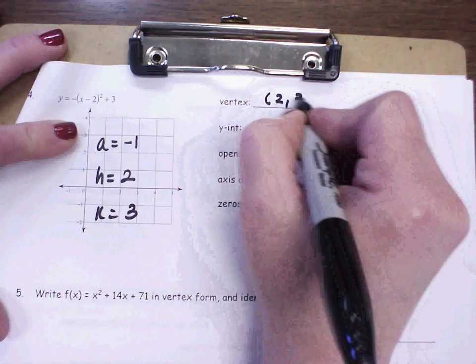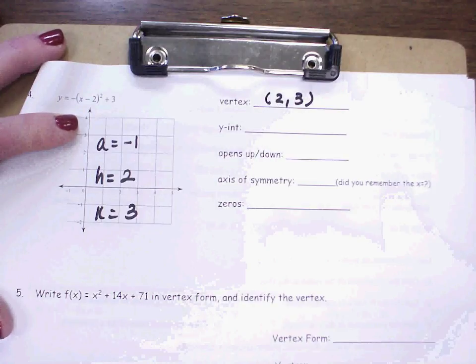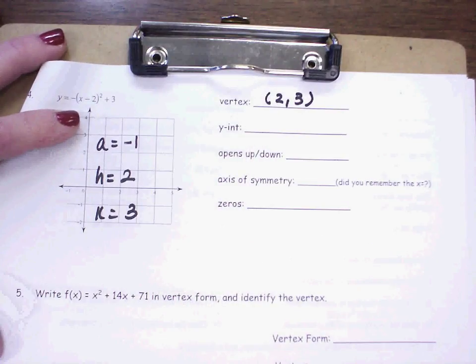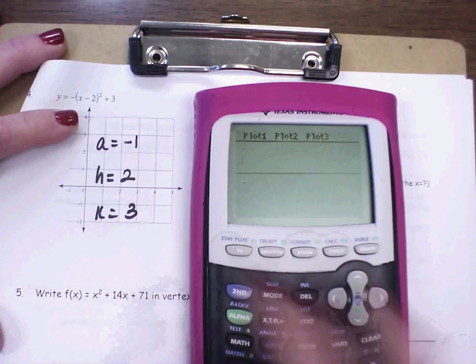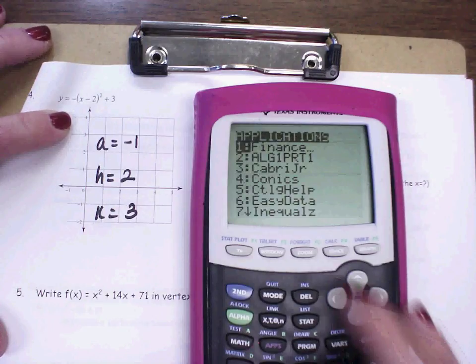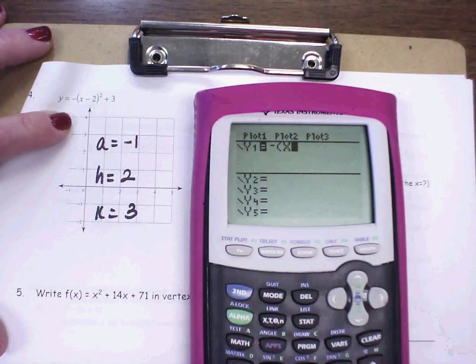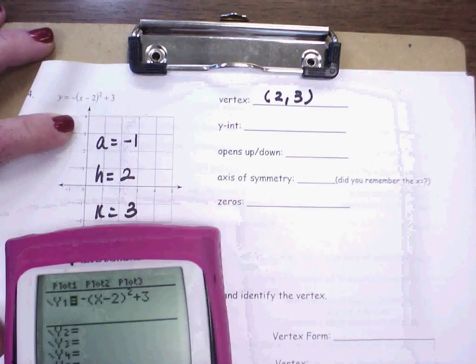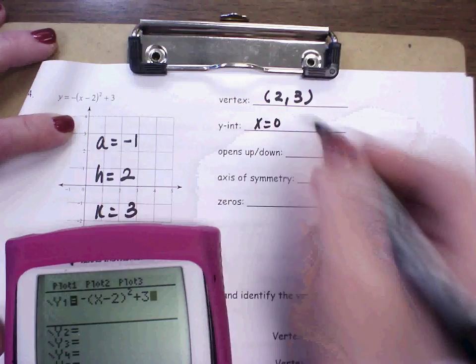Let's see, it's negative x minus 2 squared plus 3. Okay, on your y-intercept, x equals 0? Go to the table. There you go. 0 and negative 1.